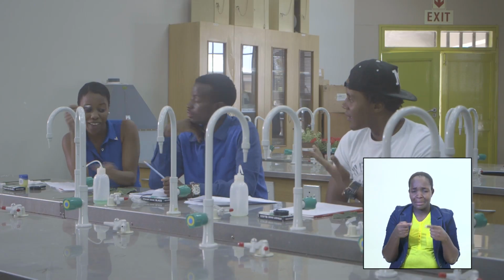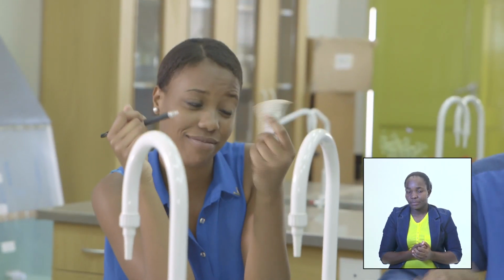Wow. So much happening in the leaf. She told us it's a factory in there. Like in here.